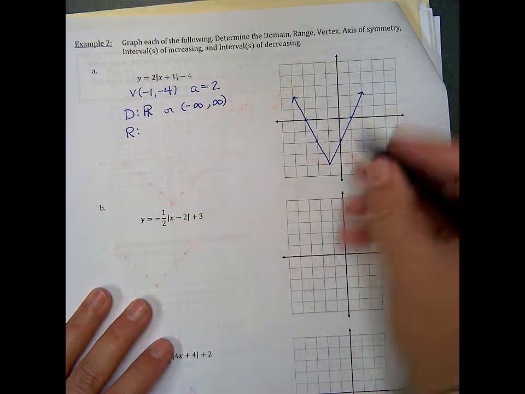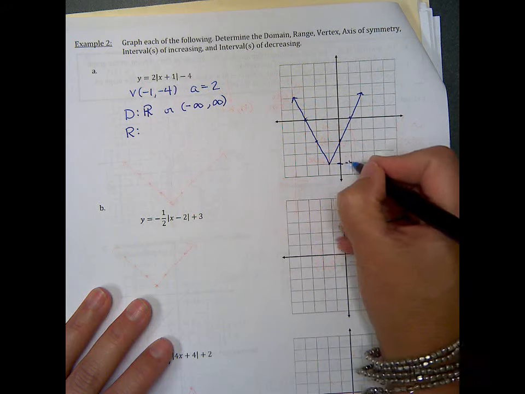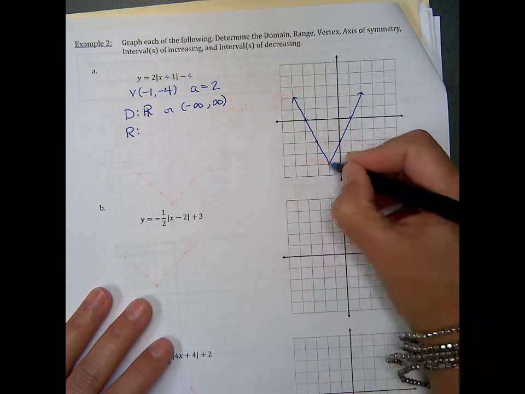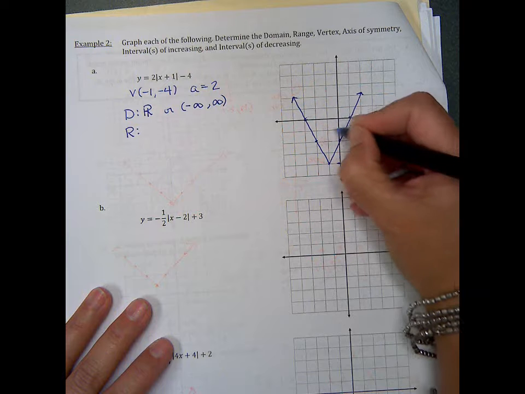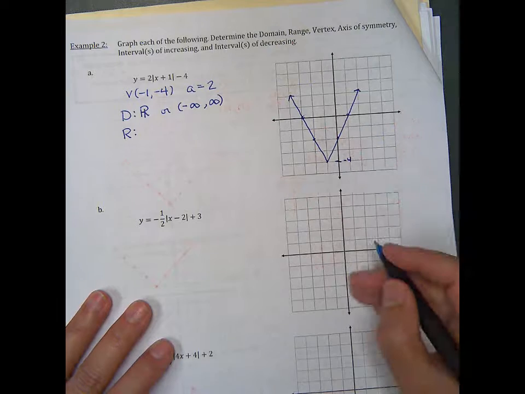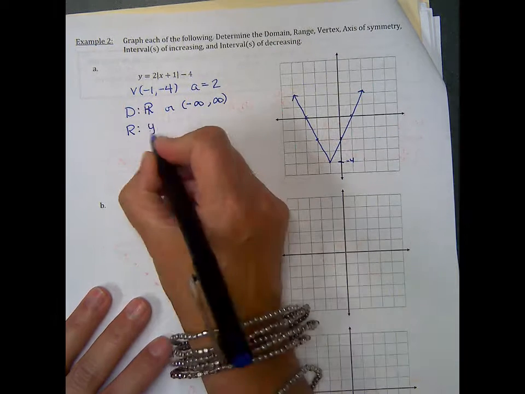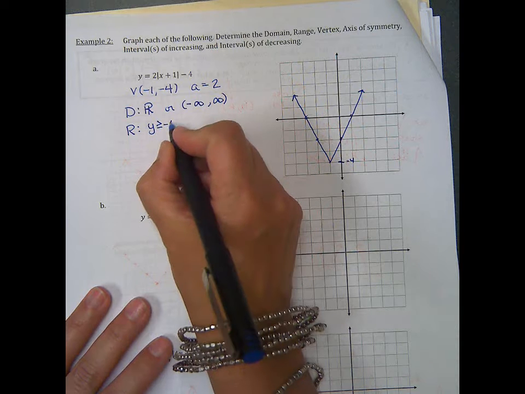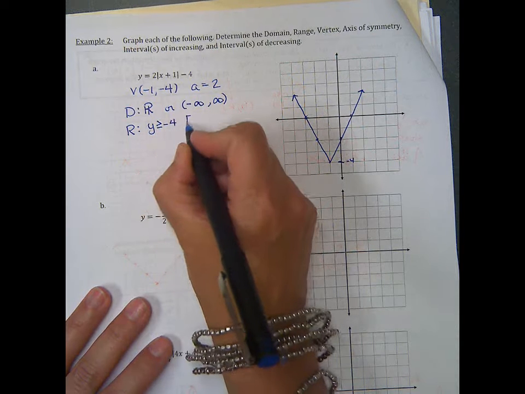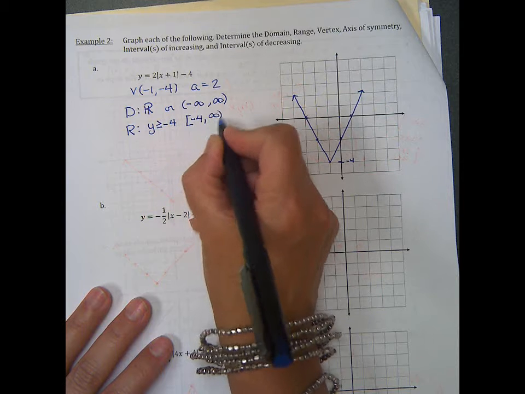Our range, on the other hand, are the y values. Well, the lowest this goes is down here to -4 if we're looking at the y values. And then we have y values going up. All of these have defined points, and they're going to go up and up for infinity. No y values below -4. So the range is that y is always greater than or equal to -4. And in interval notation, that means closed bracket from -4 to infinity.